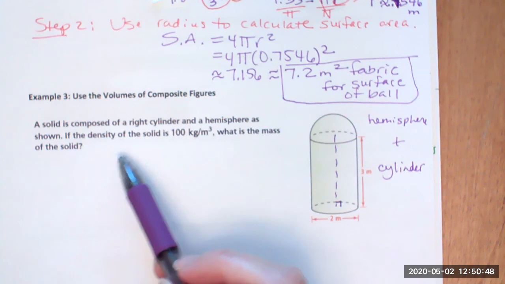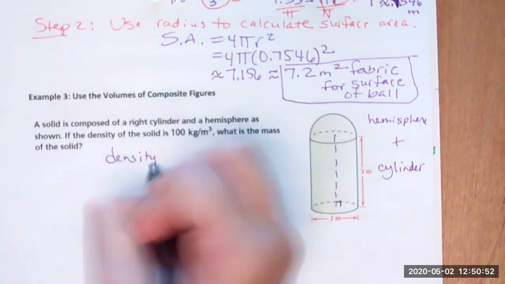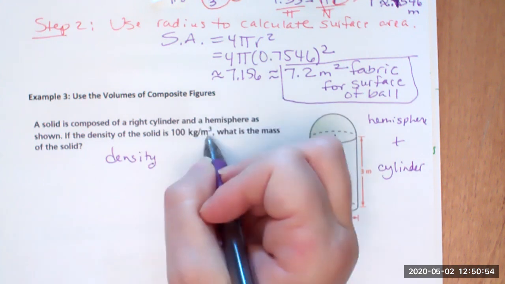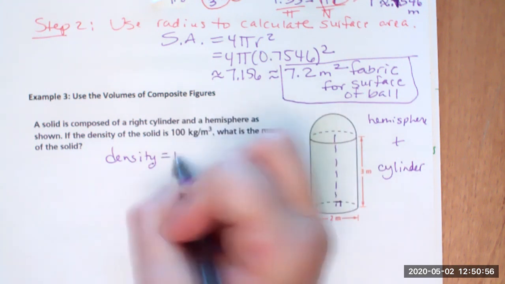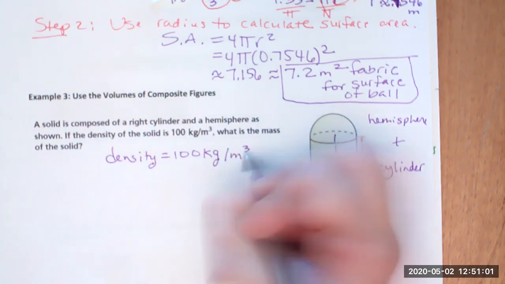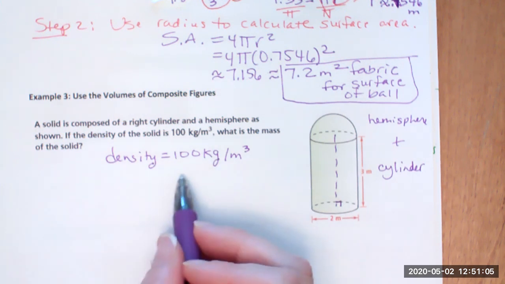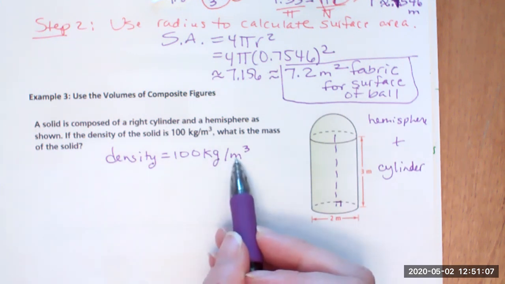We're given the density in mass per unit volume: 100 kilograms per cubic meter. And obviously what we don't know is the volume.